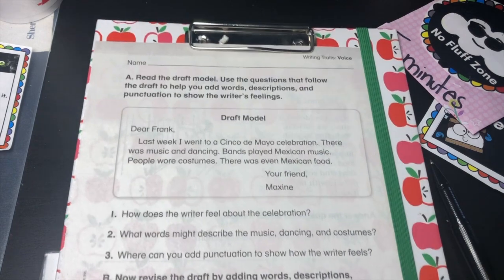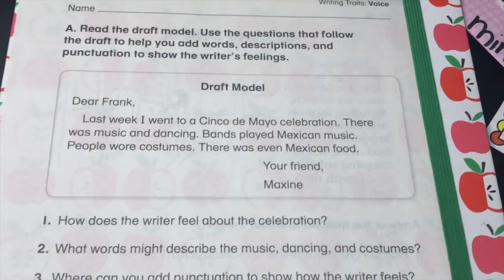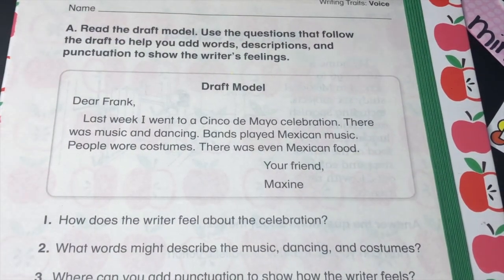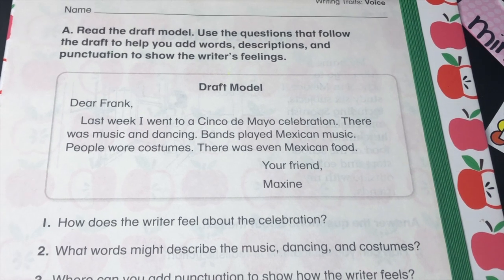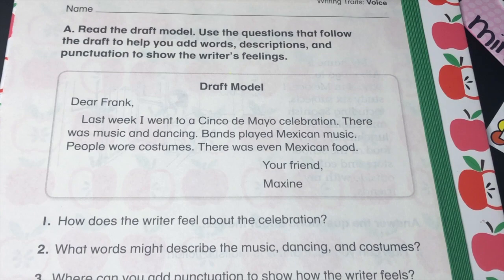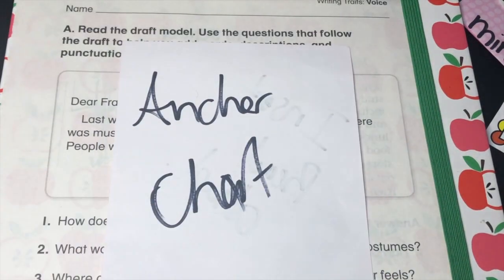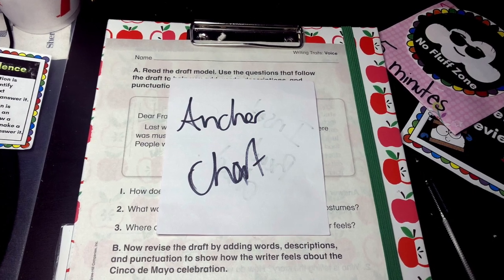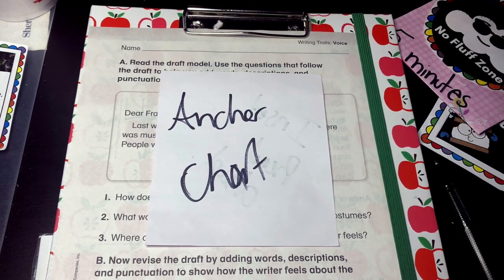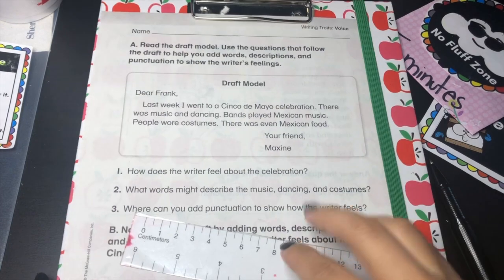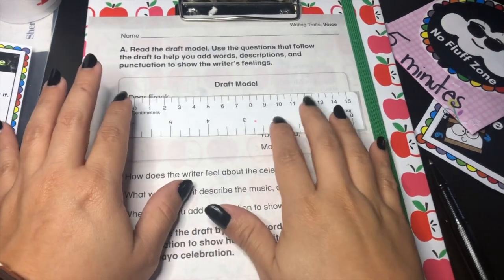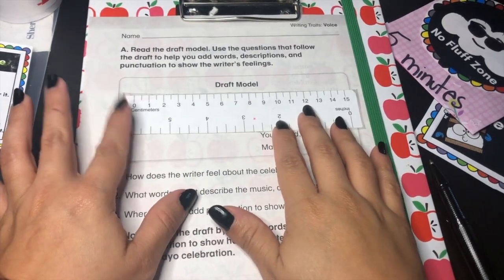So let's read the directions. Read the draft model. Use questions that follow the draft to help you add words, descriptions, and punctuation to show the writer's feelings. So let's review what I'm going to read the draft model with you, and my expectation is that you follow along with your marker.